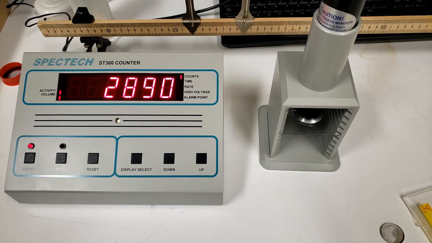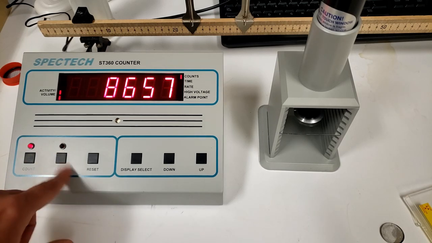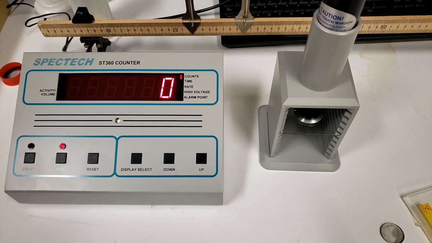And that makes sense, because before we were just taking a background. Now we actually have an active radioactive sample in there, which is emitting particles. So of course we're going to get a much larger number of counts. Let's go ahead and stop that, and then we'll reset it.